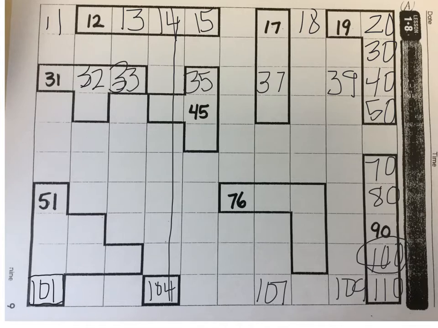Boys and girls, do you see one number that is incorrect in this number grid? If you look very carefully, this number 51 is out of place, because here's our 50, and our 51 is way down here. Our 51 should be here. This wouldn't be 51, this would need to be 71.